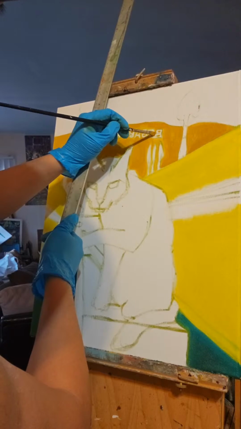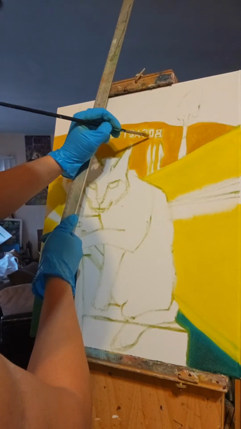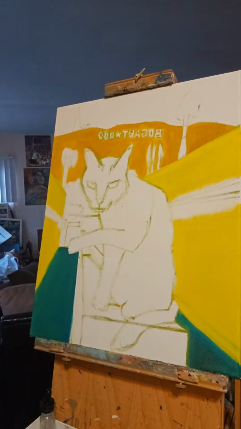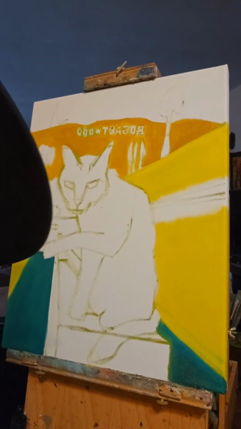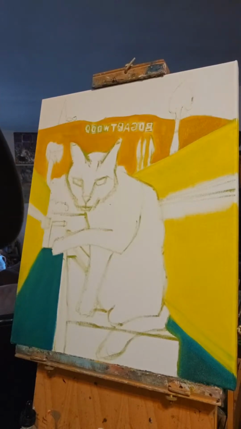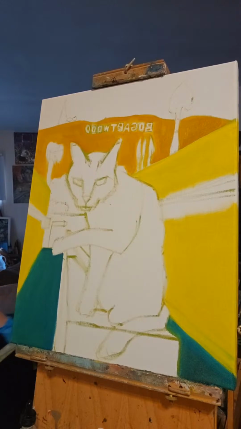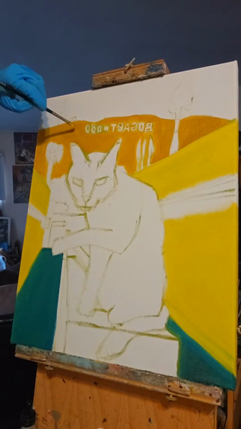Another little spot that we got to bring down. We can start to see how this is going to come together, right? We're all seeing how this is all coming together. Oh, what is this? Get those off. Get off, paint boogers.